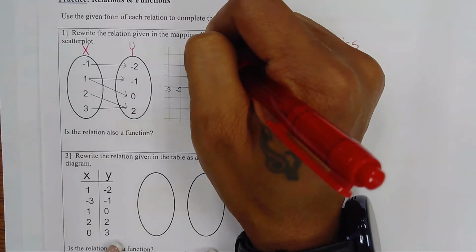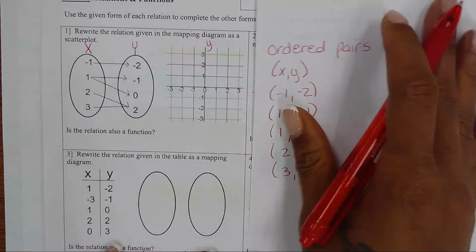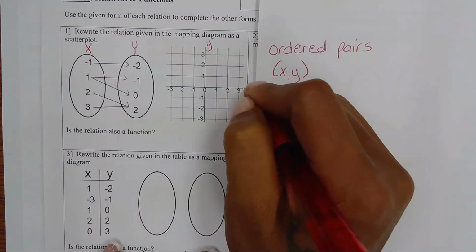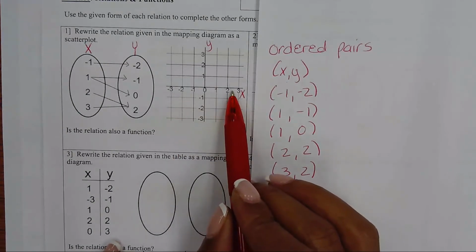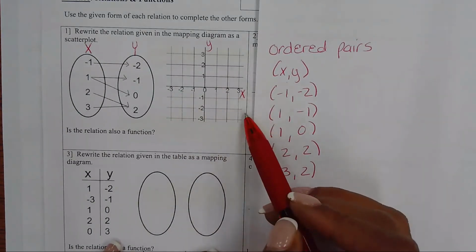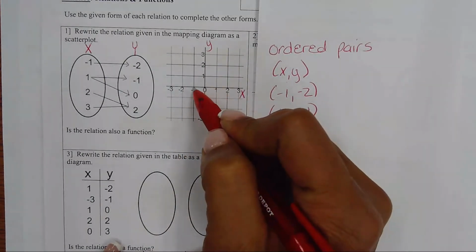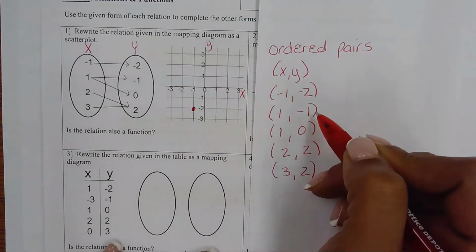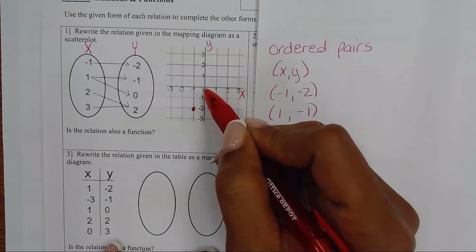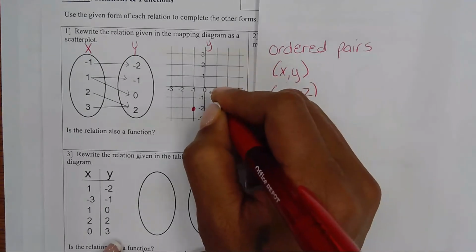Remembering that in your coordinate plane, your vertical line is your y-axis, your horizontal line is your x, and we always find the x value first and then go and find the matching y to plot. So for -1, -2, I'm going to go -1 here and then down to -2. That will be my first point. Then we have 1, -1, starting at my origin, going over to +1, and then down to -1.